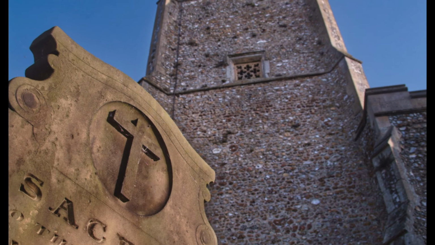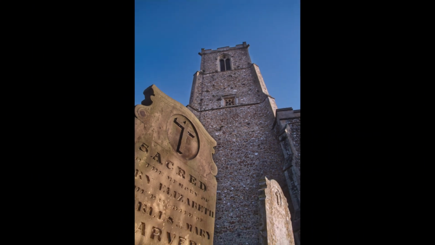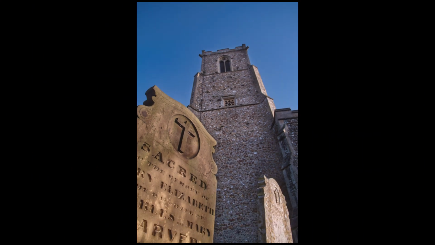Contrast is another way of dealing with blue skies, and we've already touched upon this with the quite similar image of the windmill just a moment ago. But here we've got more blue sky to deal with, and it works because of the colour contrast between the subject and the sky.